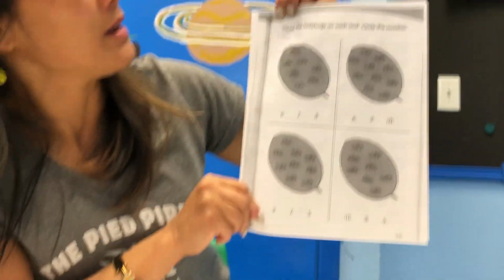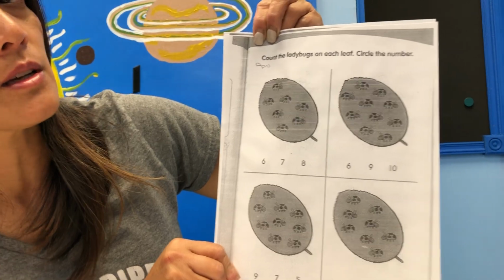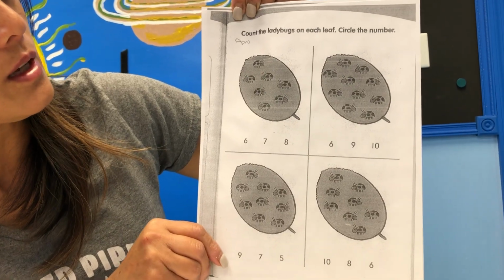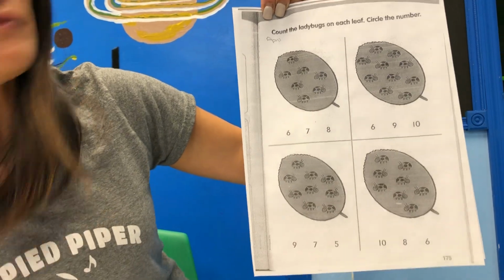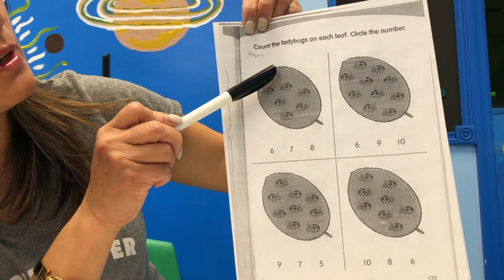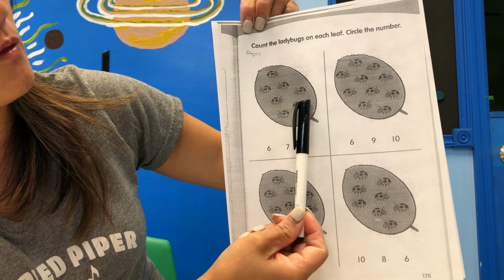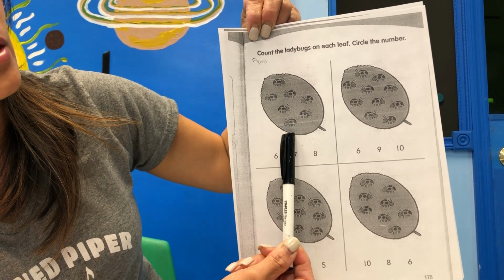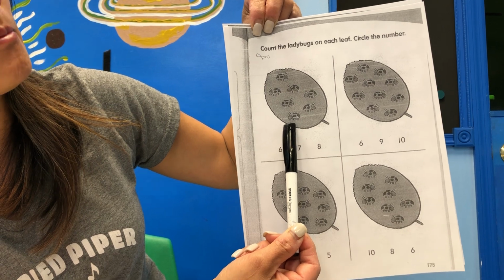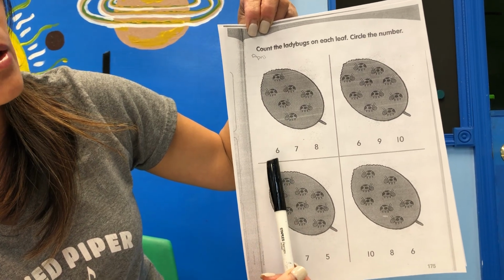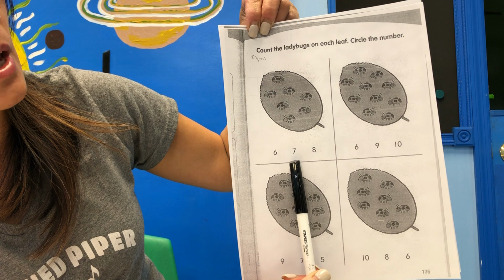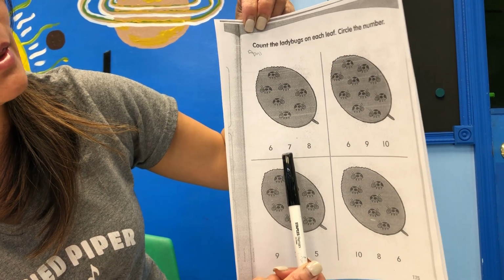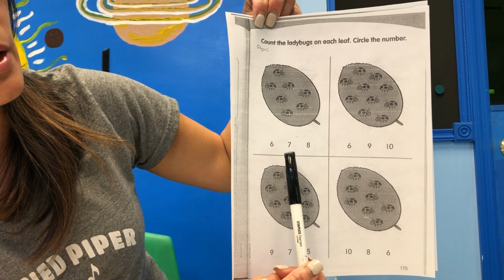Here we have count the ladybugs. The ladybugs are in each leaf. Now the first leaf, we have to find them. 1, 2, 3, 4, 5, 6, 7. Now we need to find the number 7 on the bottom. We have 6, 7, 8. That's right, number 7 is right there. Let's circle it.